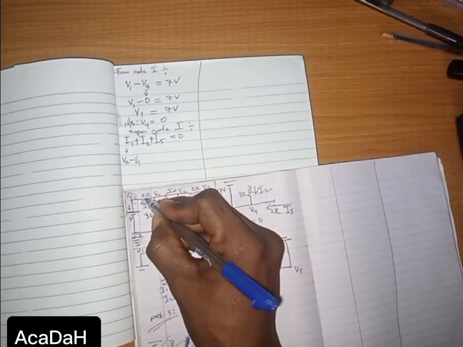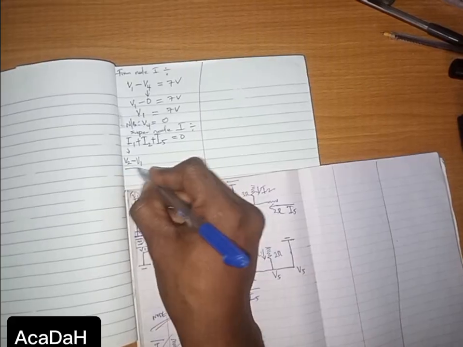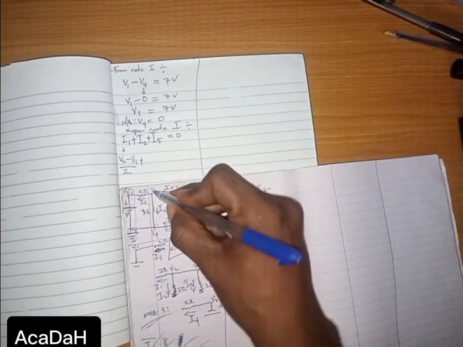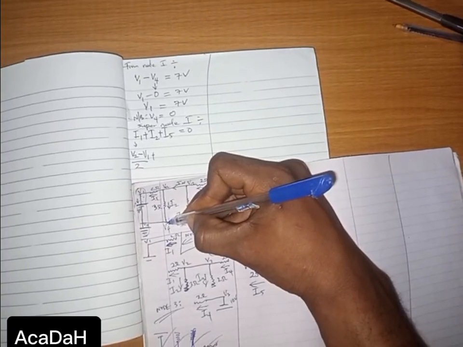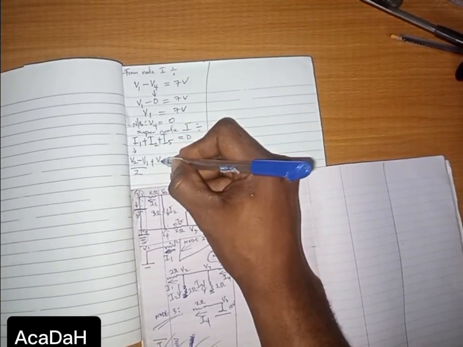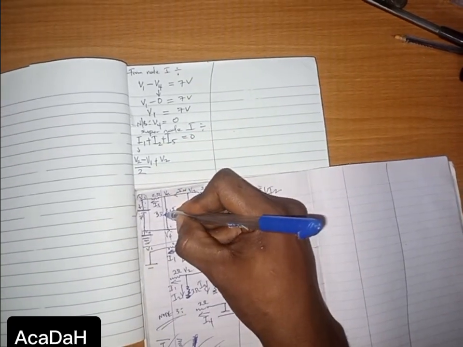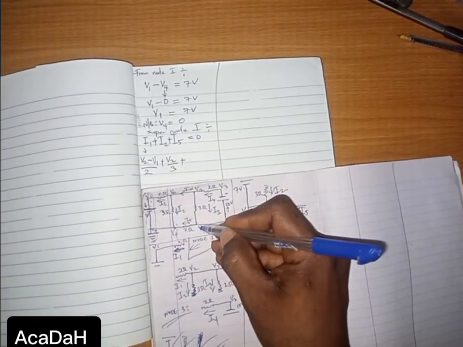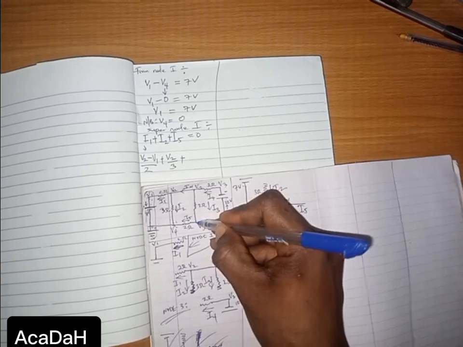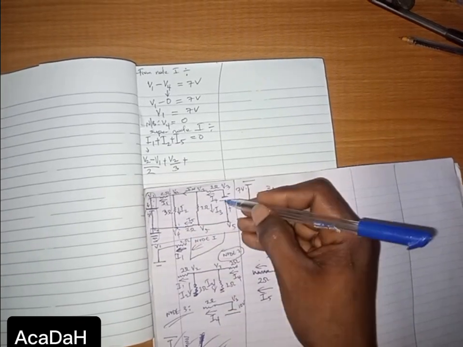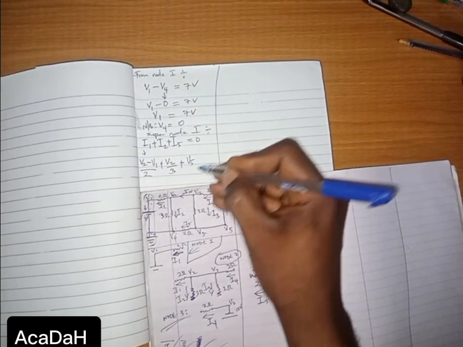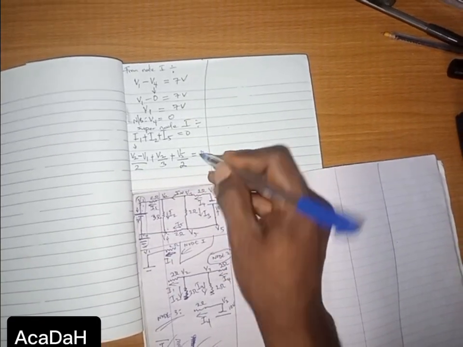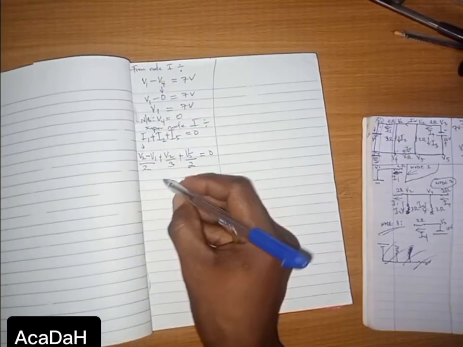What is the resistor there? It's a resistance of 2, so over 2, plus I2. I2 is in between V2 and V4, and V4 is 0, so it's just V2. What is the resistor in between? 3, all over 3, plus I5. I5 is in between V5 and V4, and V4 is 0, so it's just V5 over 2, equals 0. Now what is the LCM here? It is 6.